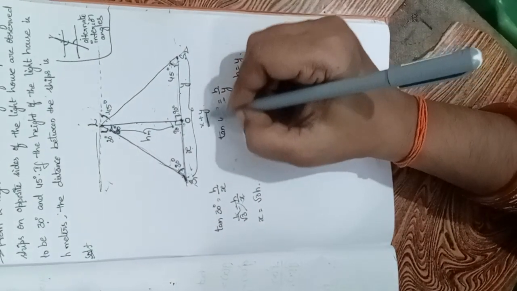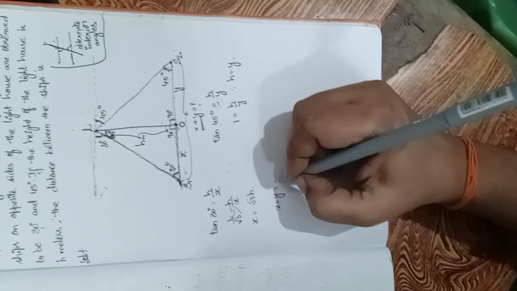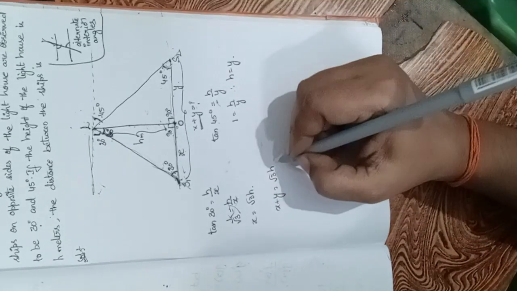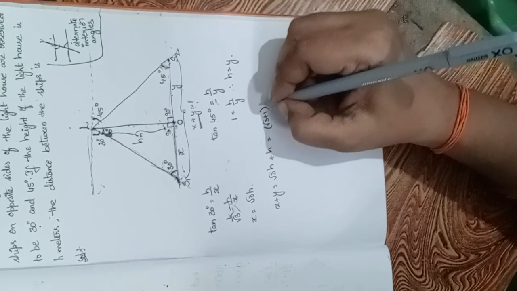Now what do we want? x plus y we want. So x plus y equals x value root 3 h plus y value h, which equals root 3 plus 1 times h.